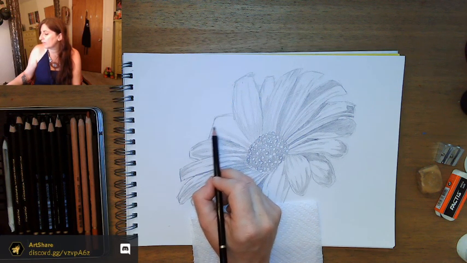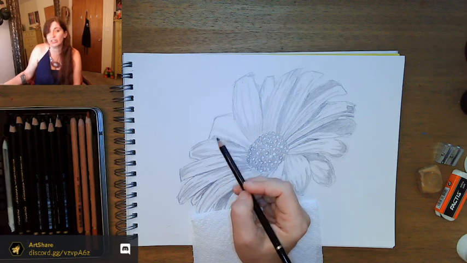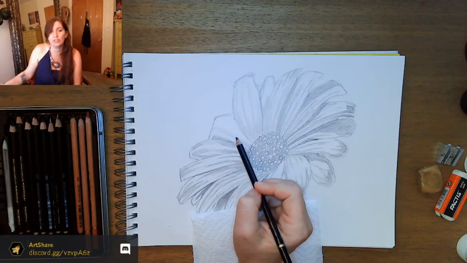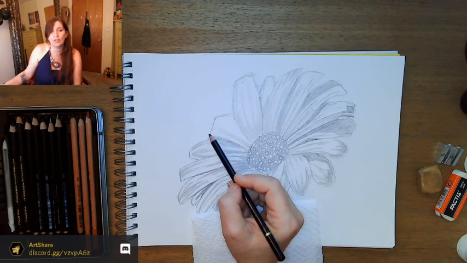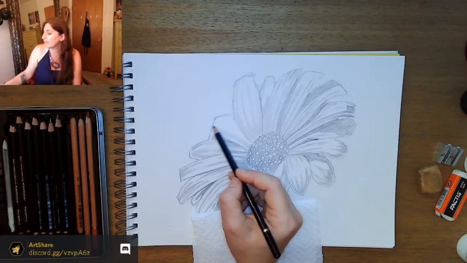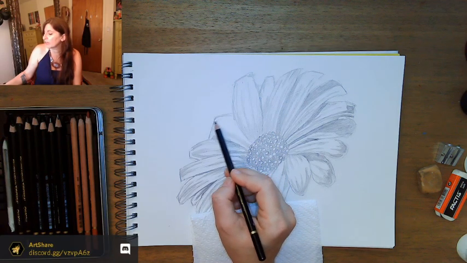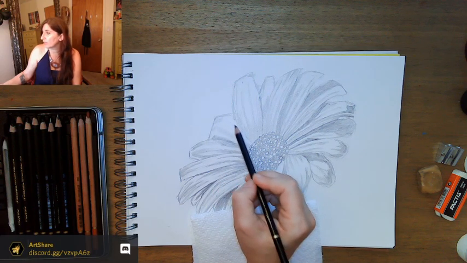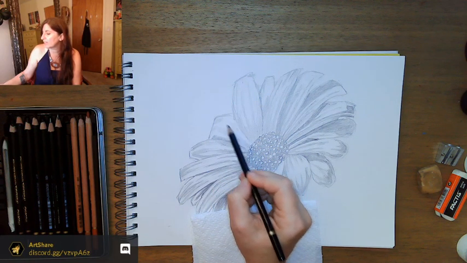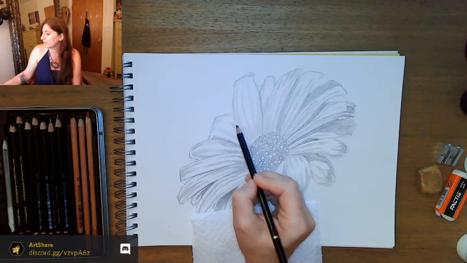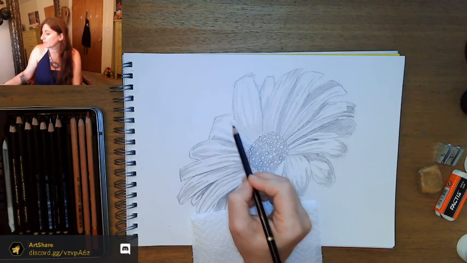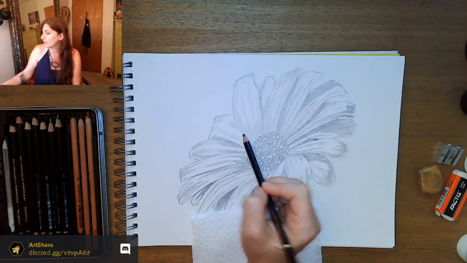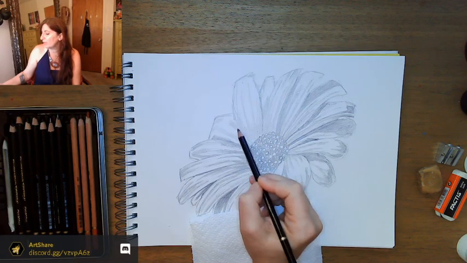Now this petal, it changes direction. So this is going here, and then all of a sudden it turns and goes down a little bit here. And that's because the petal is curved. And that's what you're telling the viewer, is to recognize that the petal is curved. Okay. So we're done with that part.